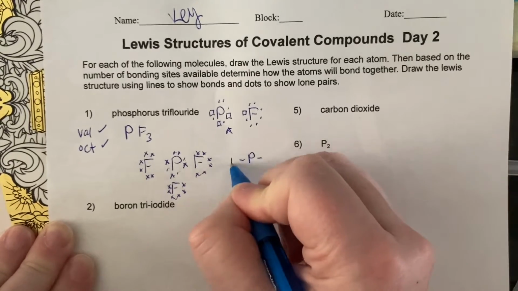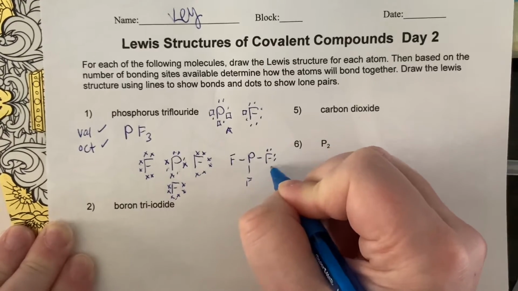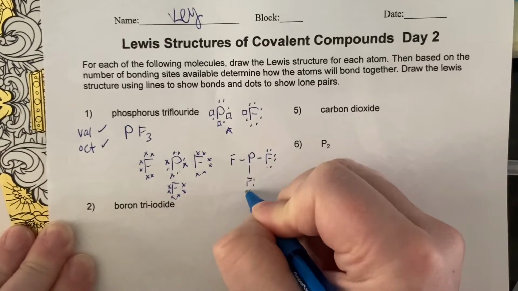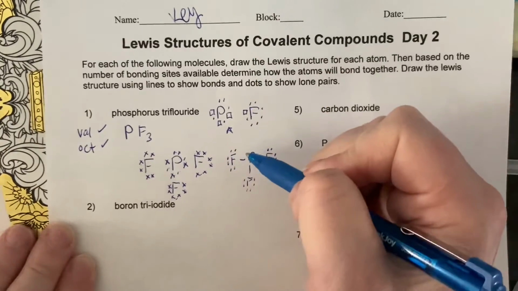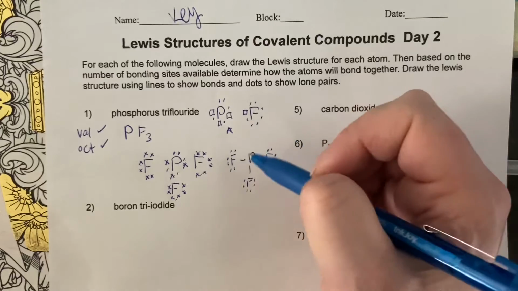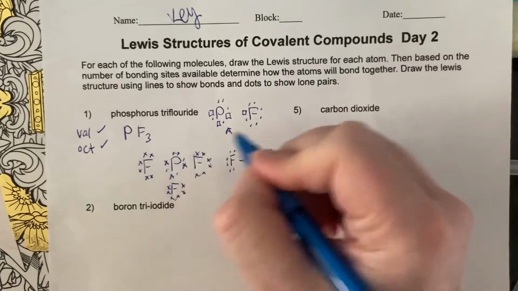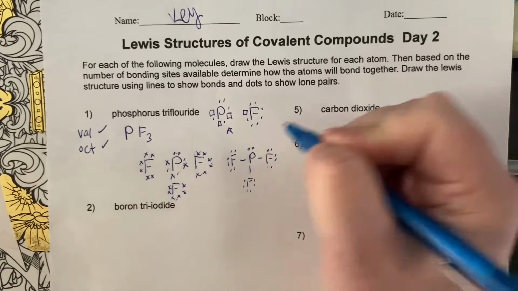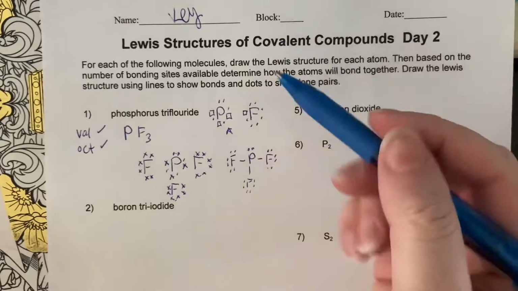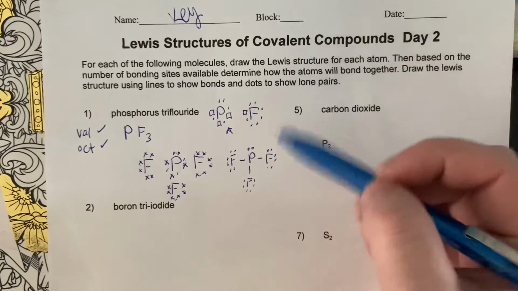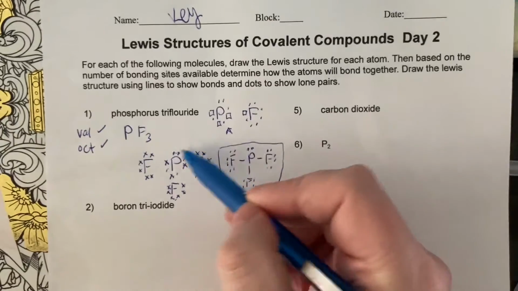So I'm going to rewrite it. And now I'm still going to remember to put those other 6 electrons around each fluorine, because otherwise it's saying that it's more like hydrogen. So make sure you're showing those extra electrons. And phosphorus has 2 that are unbonded, or 1 lone pair. So phosphorus trifluoride has this structure, and this is the process.